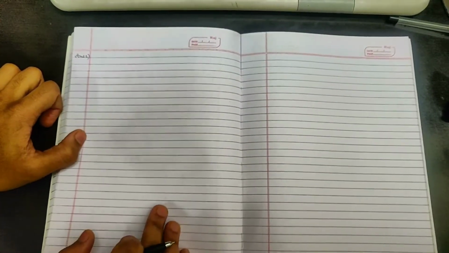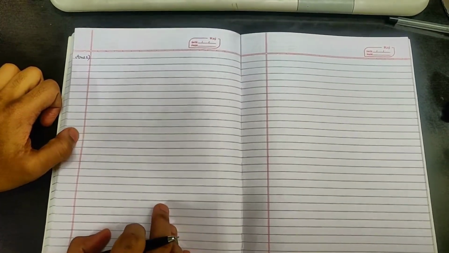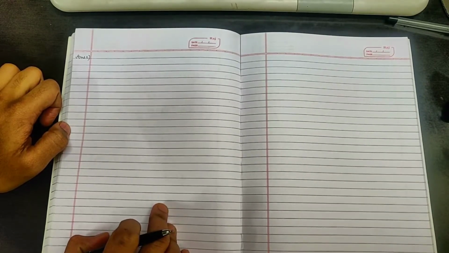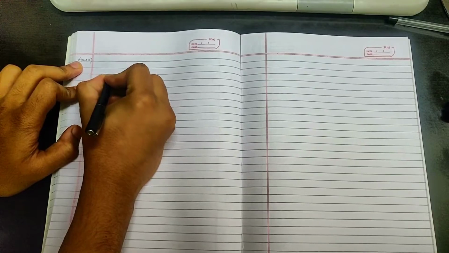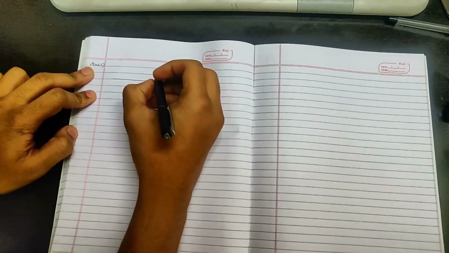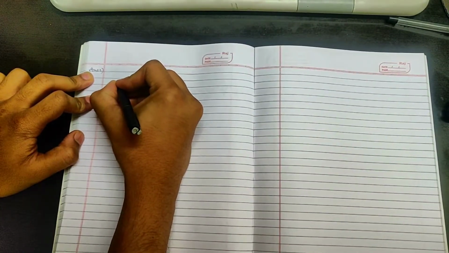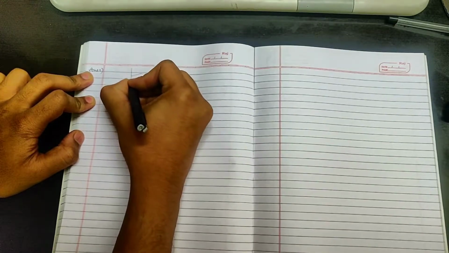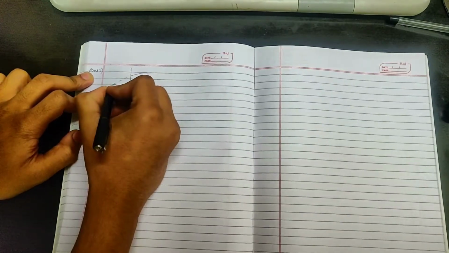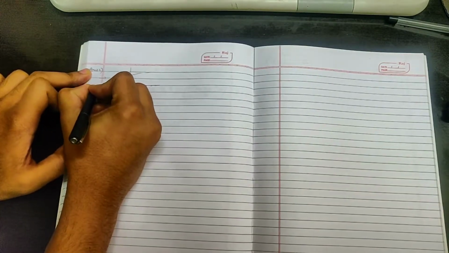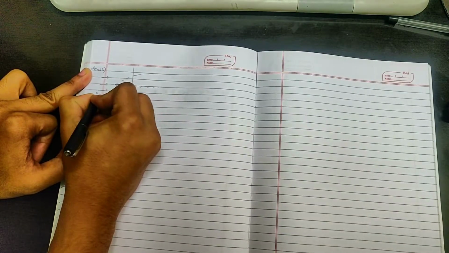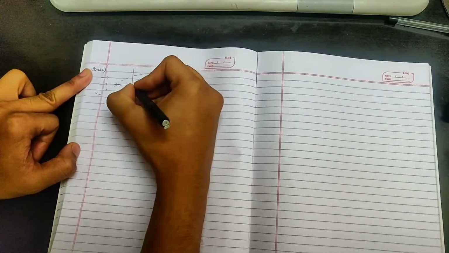So for the second question, we have to come up with an expression for the flow over a flat plate, and we have to consider the boundary layer regime. So first we will start by this is a flat plate, and here is the free stream velocity u infinity, and this is the boundary layer growing.